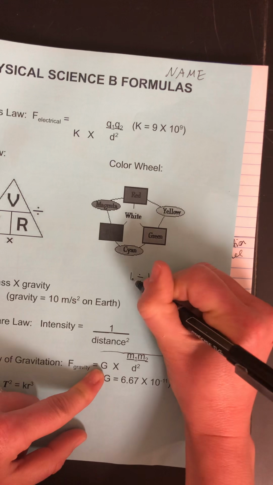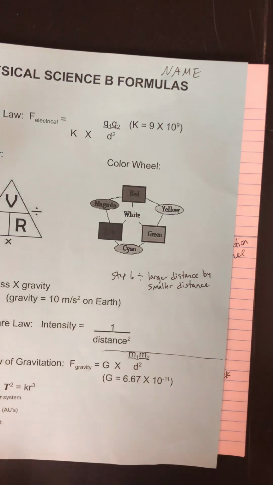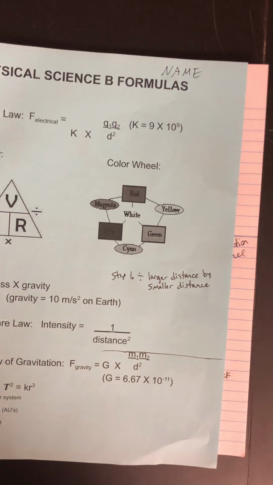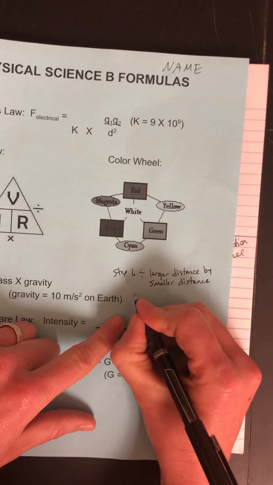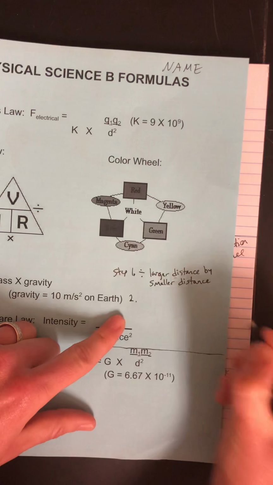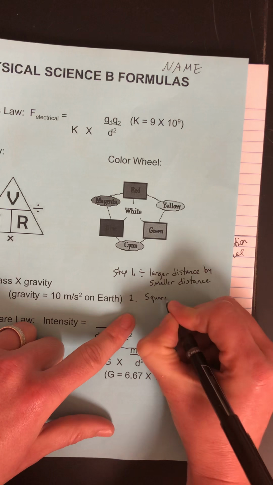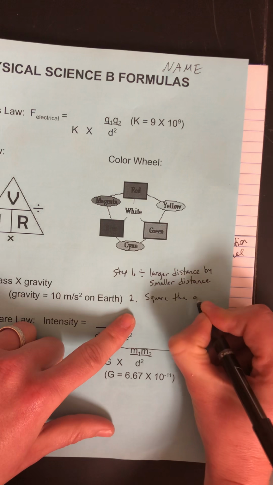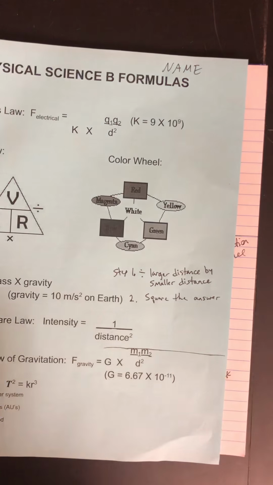So step one, maybe I'll even put it here. Step one, divide the larger distance by the smaller distance. It's the first thing you want to do because it's the square law. So step two, you want to square the answer. Remember, caret 2, square the answer.